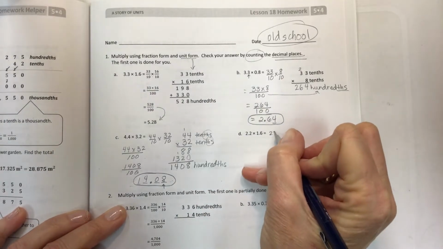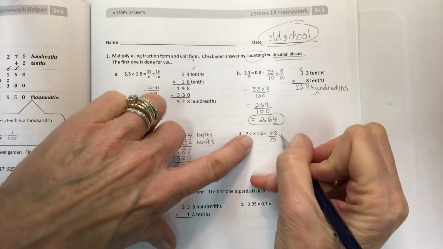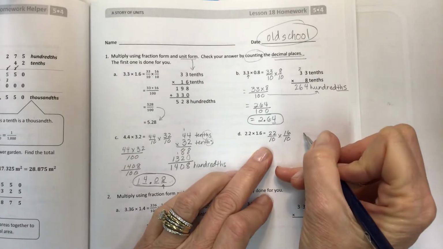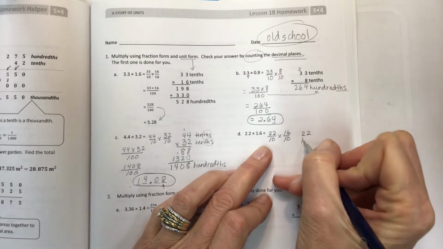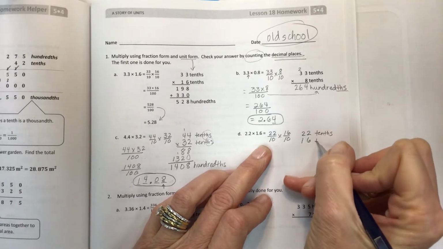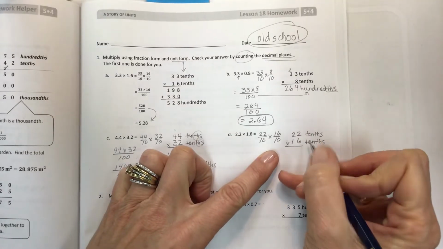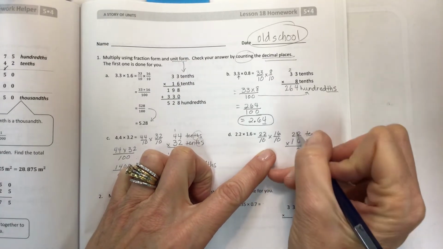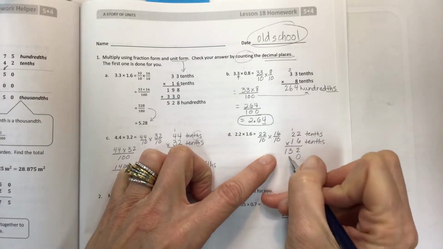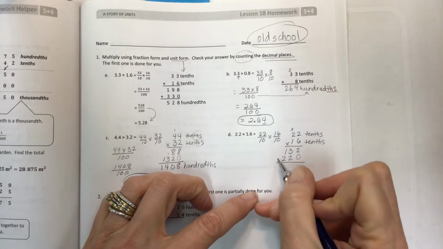Next one, 22 tenths, because it's in the first place value position, times 16 tenths. Standard algorithm, 22 times 16, both tenths. With the word or unit form, use the standard algorithm. 6 times 2, 12, and then 12 plus 1 is 13. Move it over, 1 times 2, 1 times 2. Don't add that because that was for the first go.